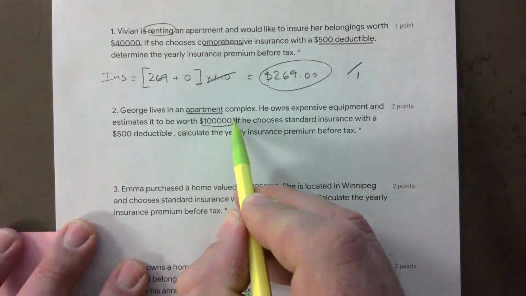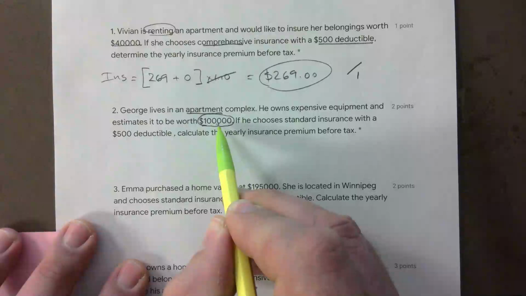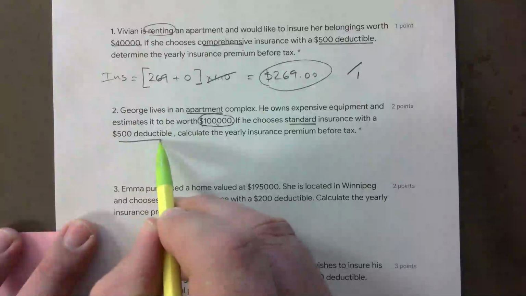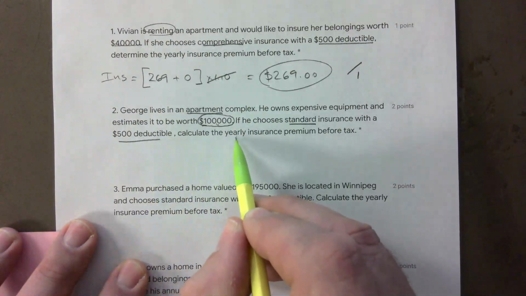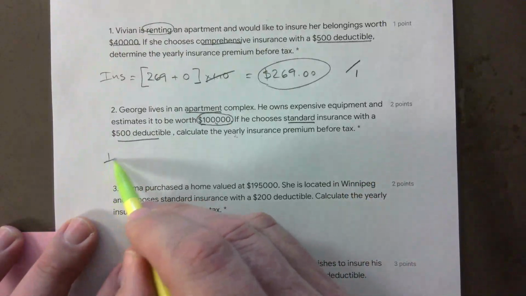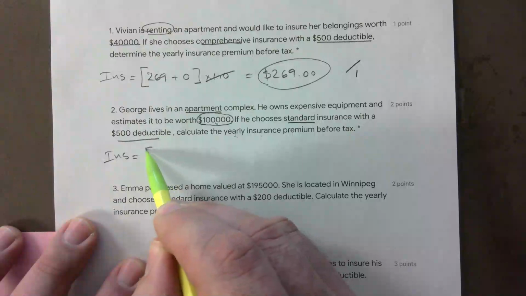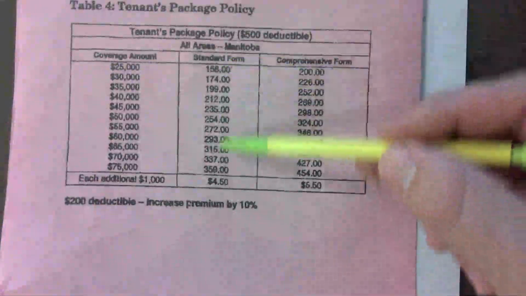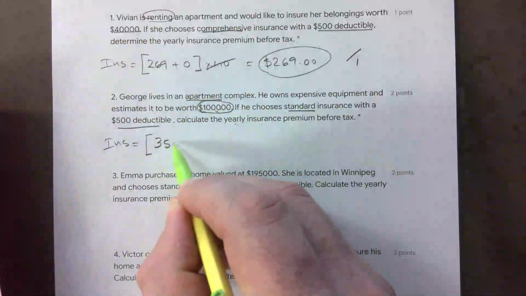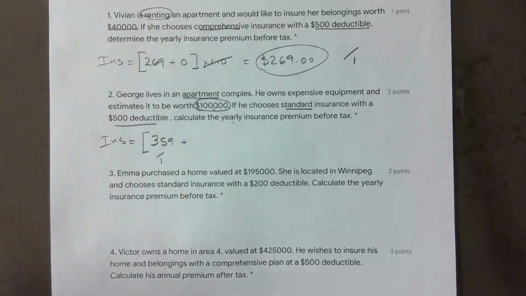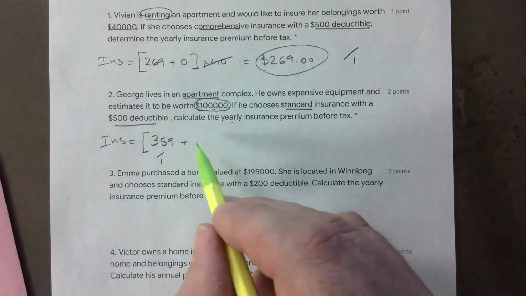The insurance you need is 100,000, which we know is over the max. Standard insurance, $500 deductible. What's the yearly insurance premium before tax? It's always going to be before tax. In this case, for the first 75 grand standard, we pay $359. So this must go in there. If you have this value, you get a mark already. Then I'm going to give you another mark for this part right here.